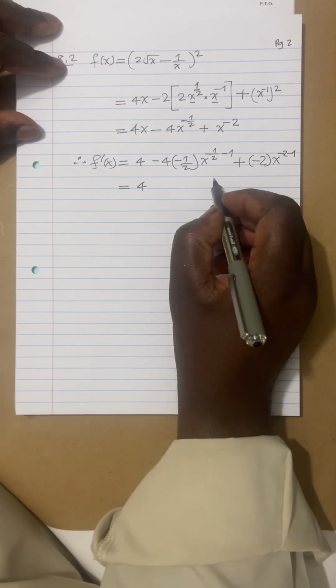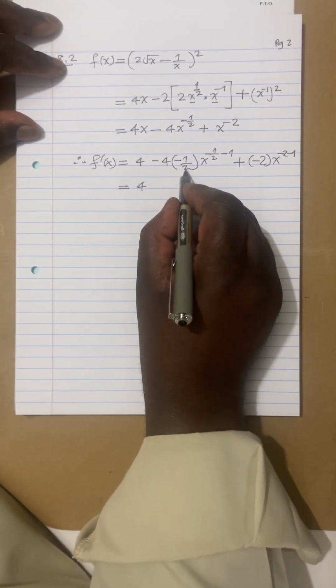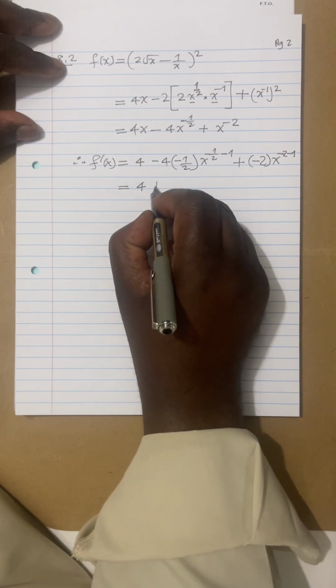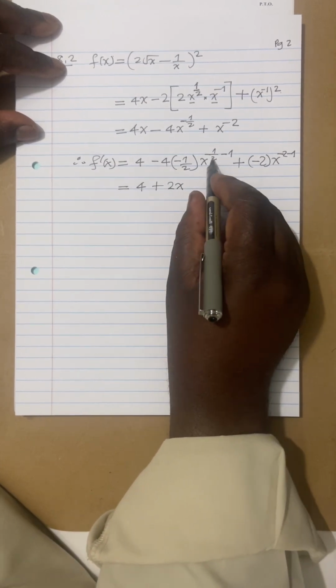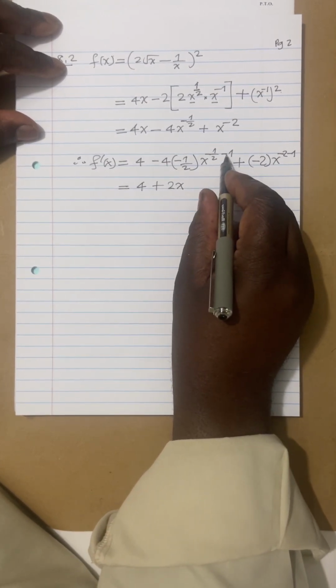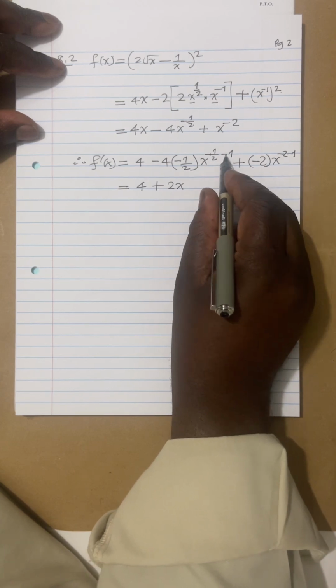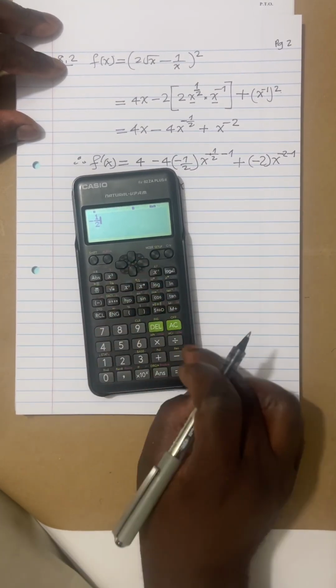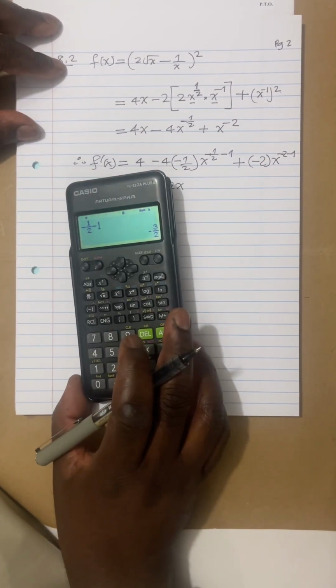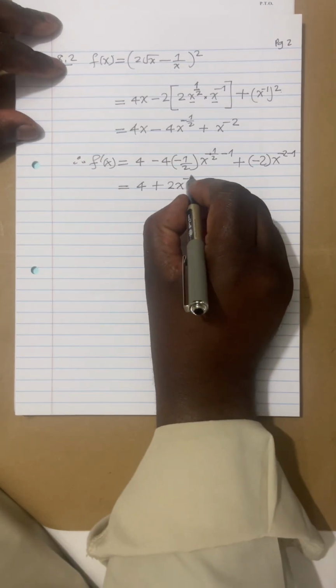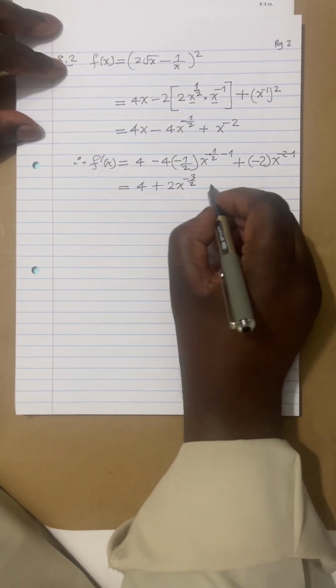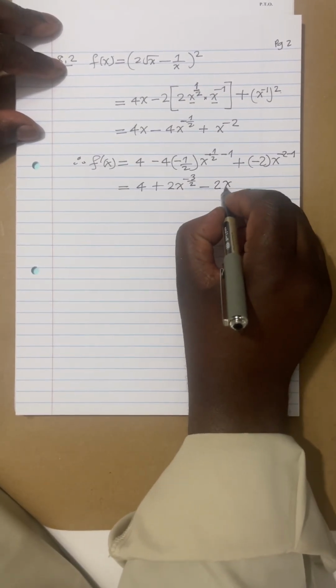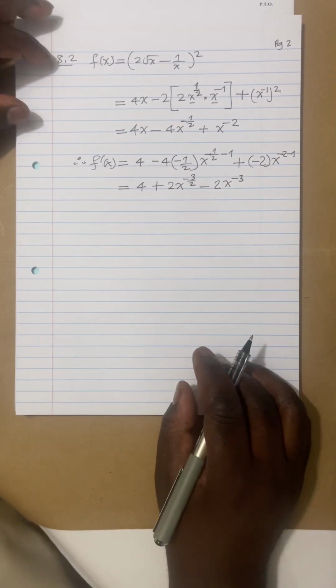we have 4, and here it's going to be plus, obviously, 4 times half is 2, and then x power minus 1 over 2 minus 1. It's actually minus 3 over 2 here. Minus 1 over 2 minus 1 is minus 3 over 2. There it is. So minus 3 over 2. And then here we have minus 2x power minus 3.